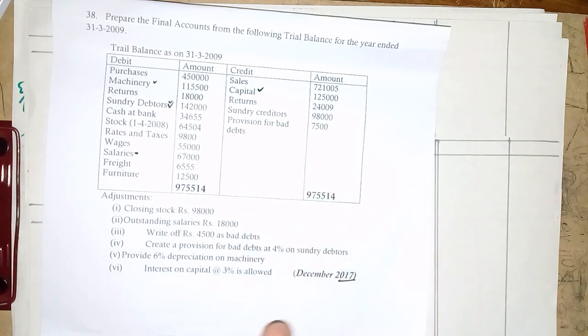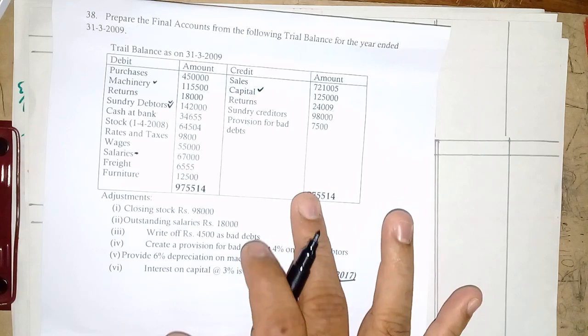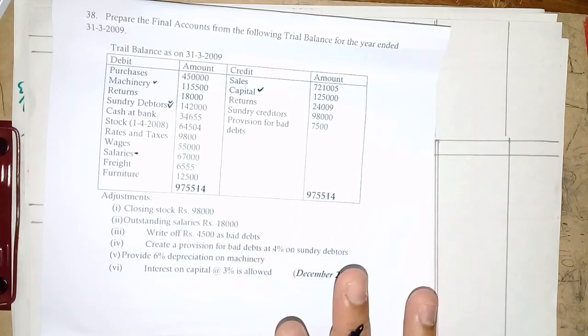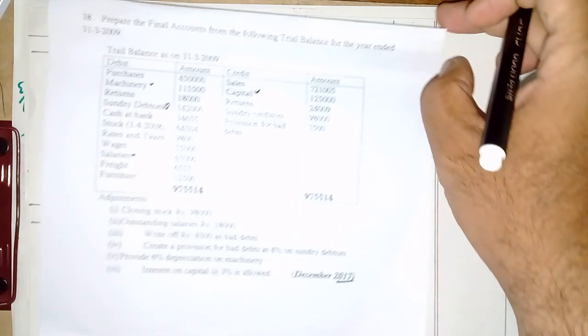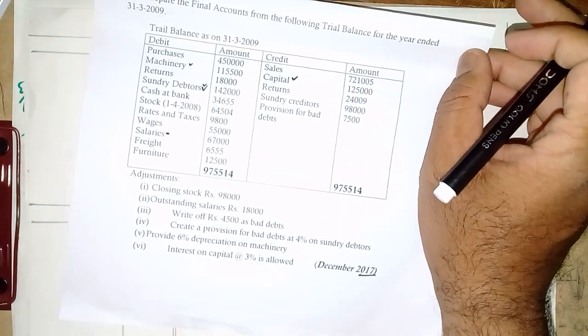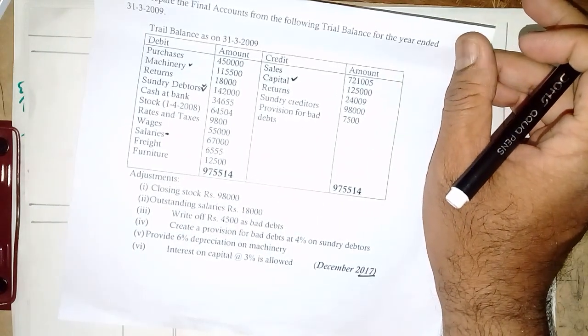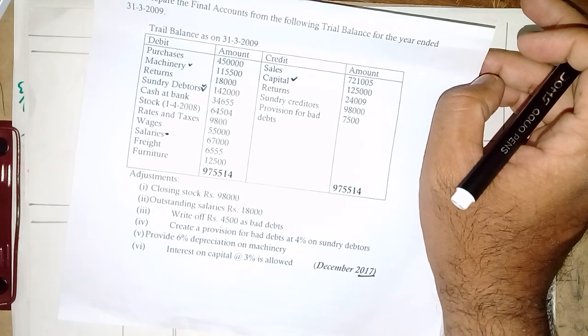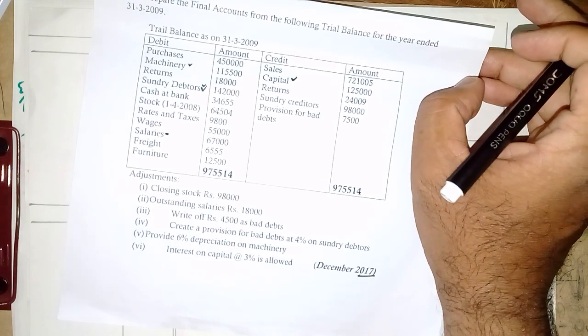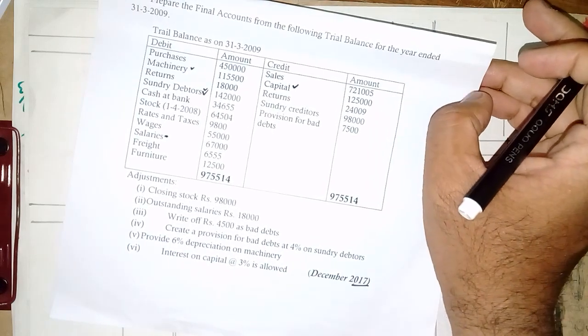Whenever you are asked to prepare final accounts, you need to prepare the trading account, the P&L and the balance sheet. Most important, all three should be prepared simultaneously, not one after another. One after another preparation is an immature way.